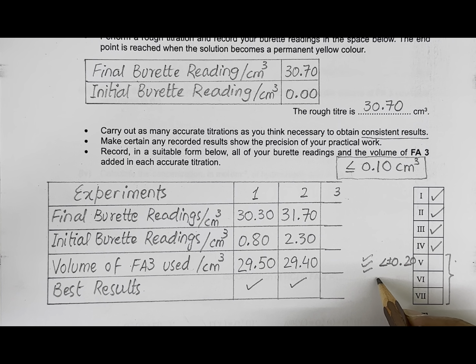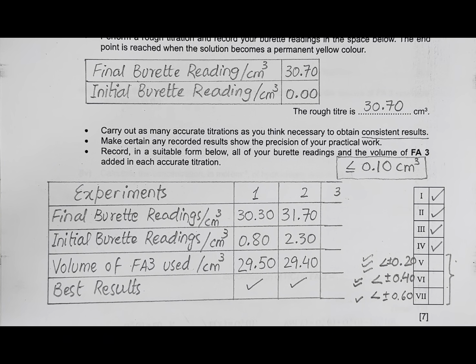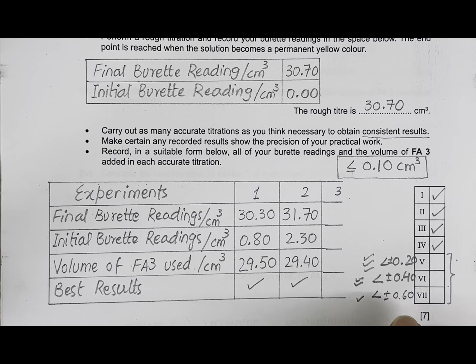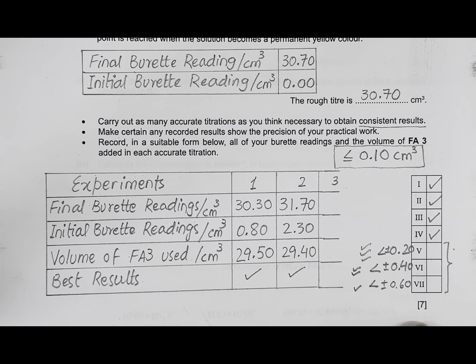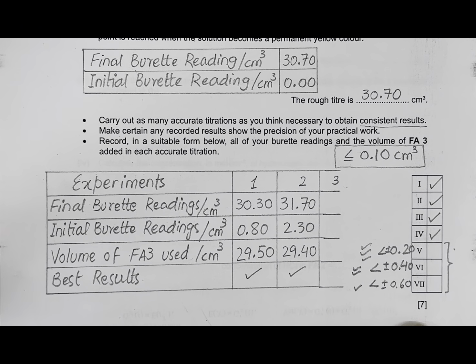If your value goes beyond 0.2 but still within 0.4, you will get 2 marks; 1 mark is deducted. And if your value goes more than 0.4, like up till 0.6, you will just get 1 mark of accuracy. And if your results are more than 0.6 apart from the supervisor result, you will not get any of these 3 marks. So this is how the 7 marks are allocated normally in the titration.